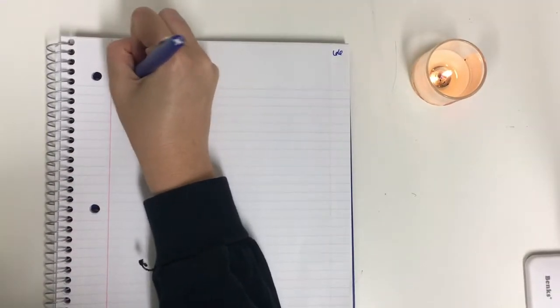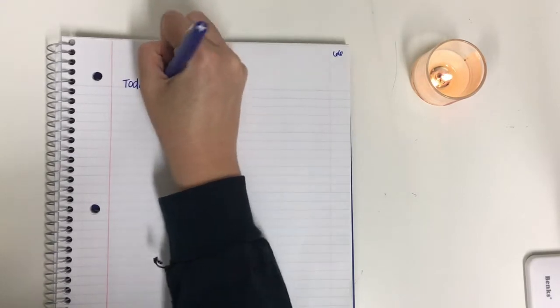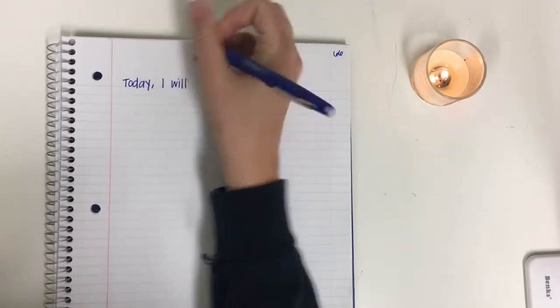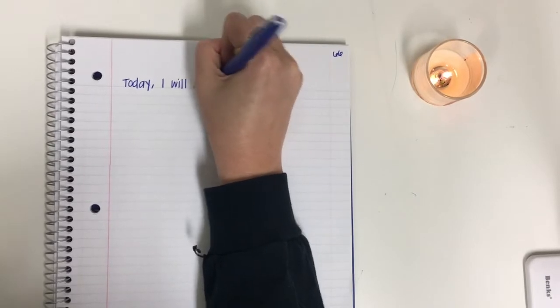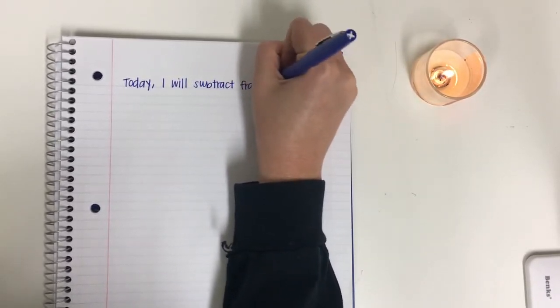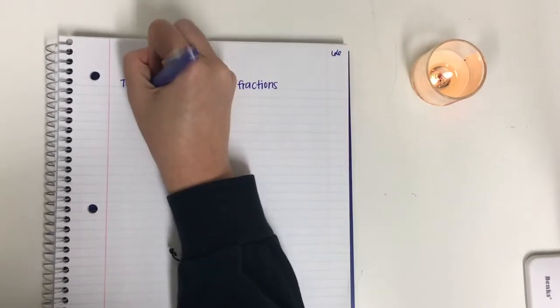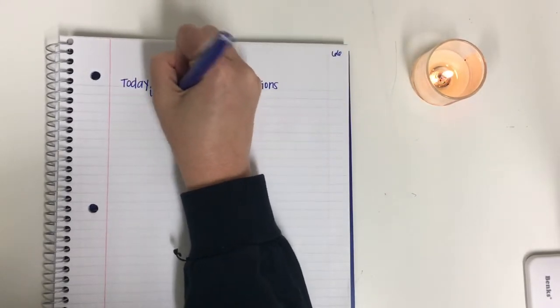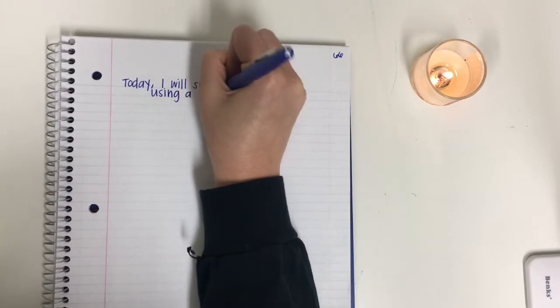Okay, let's write our objective. So I'm going to write today I will subtract fractions using a model.